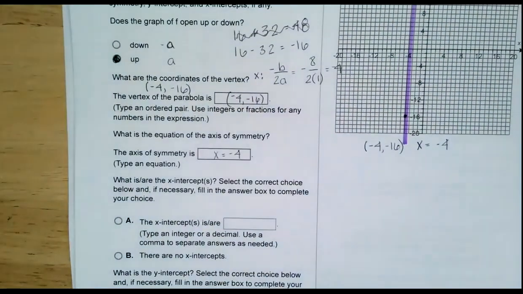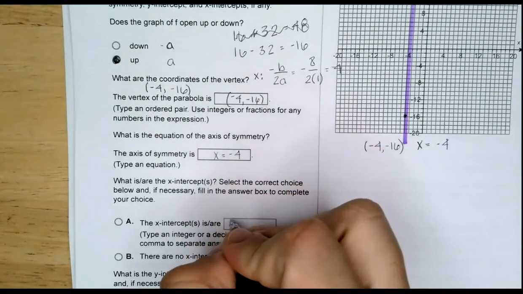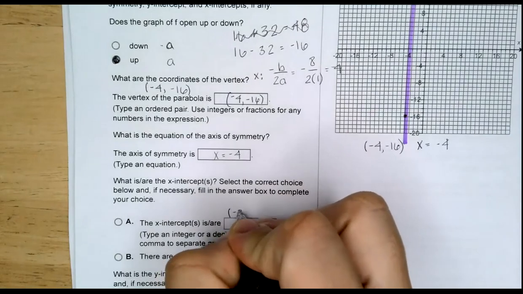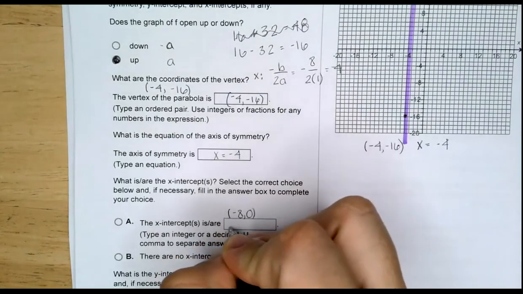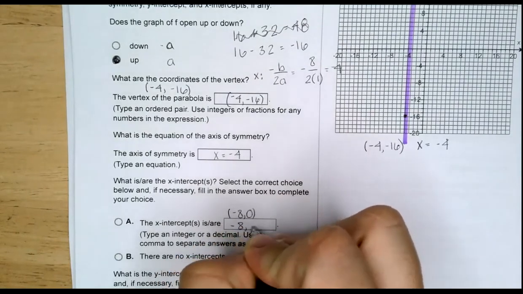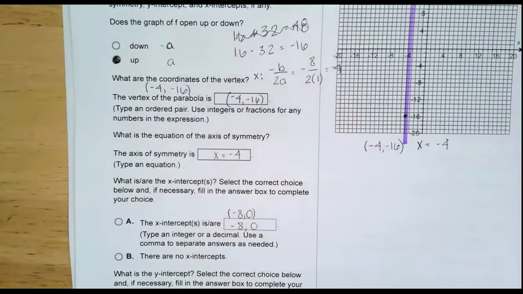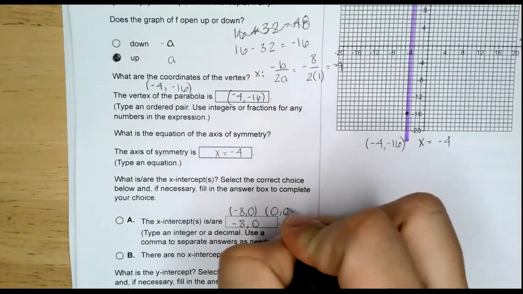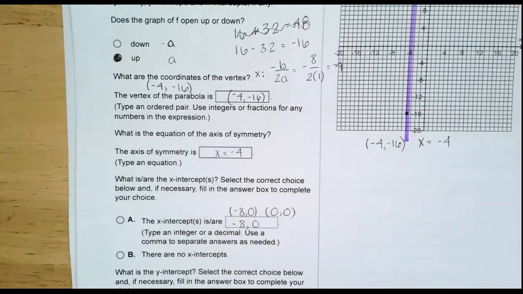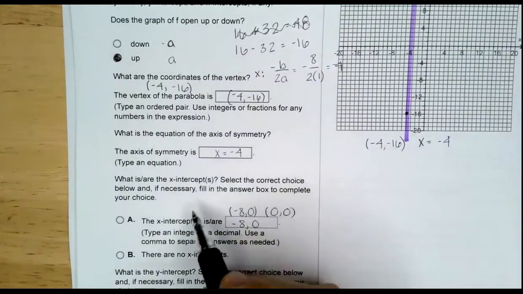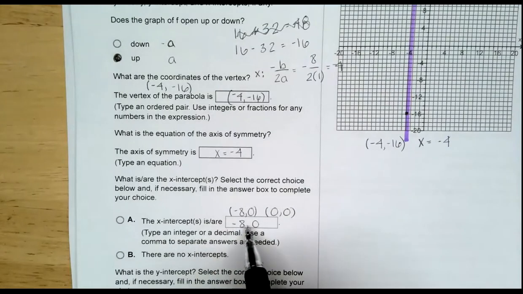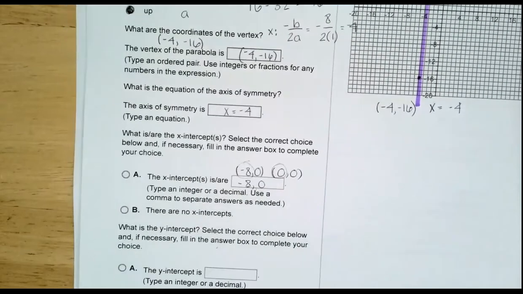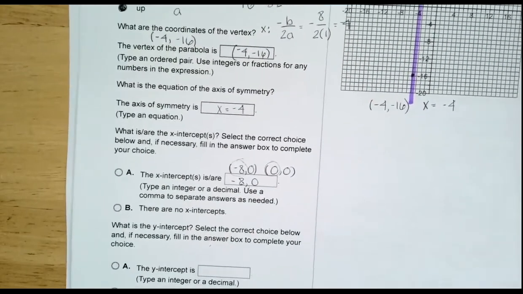Here it says, what are the x-intercepts? So you don't need to say negative 8, 0. You can just say it is negative 8 and it is 0. Sorry, I meant 0, 0, right? Those are the points, negative 8, 0, and 0, 0. But it's just asking the intercept, so it's just the x values of those 2 points. Good. What is the y-intercept?